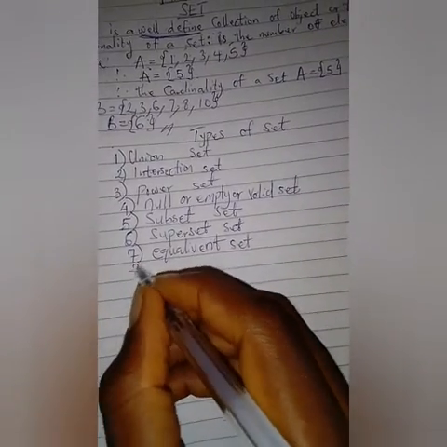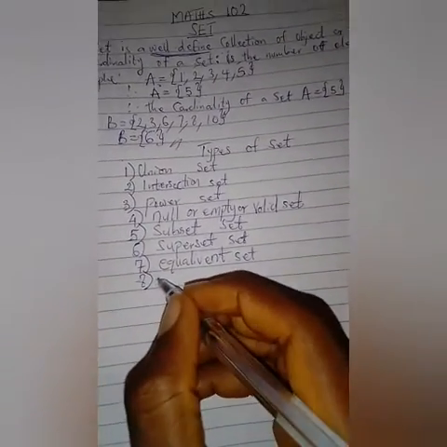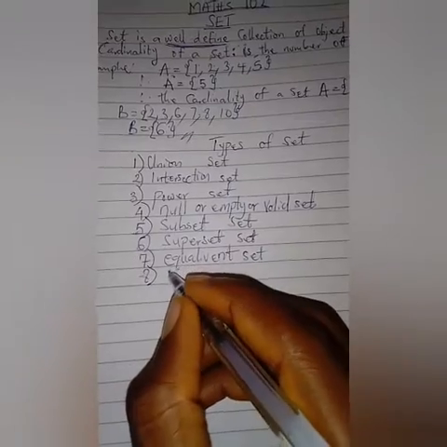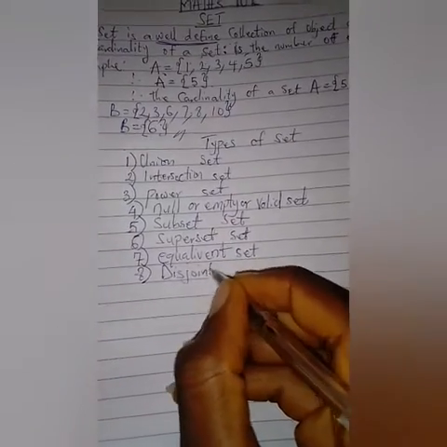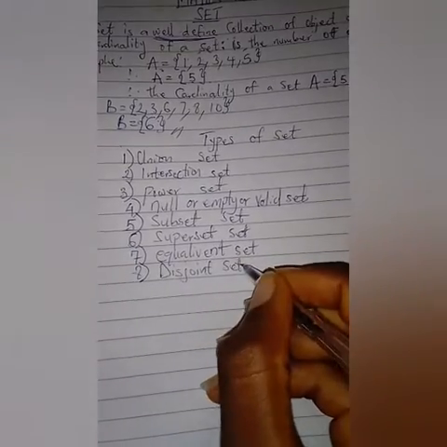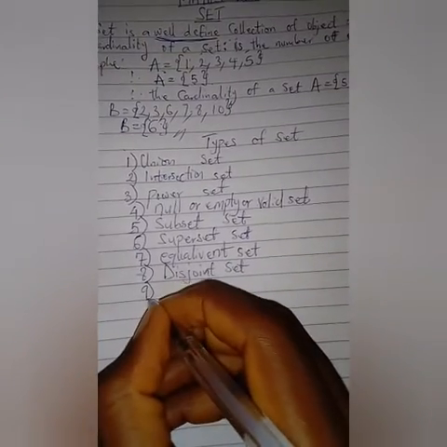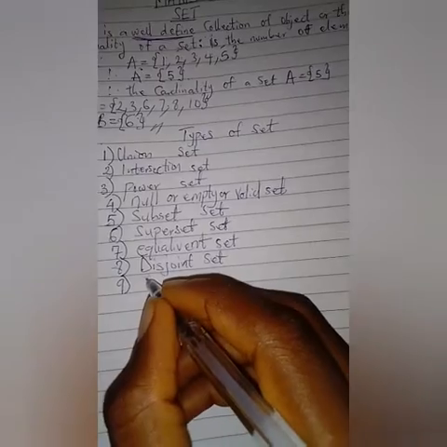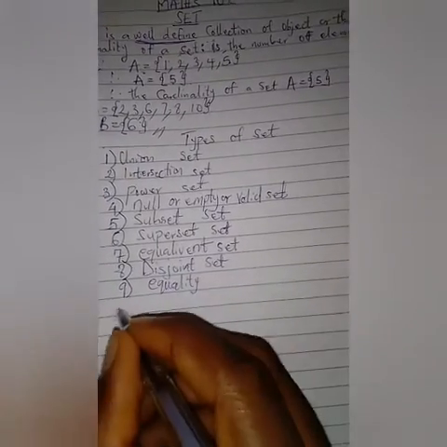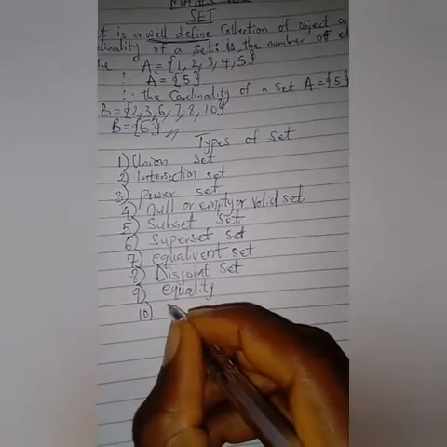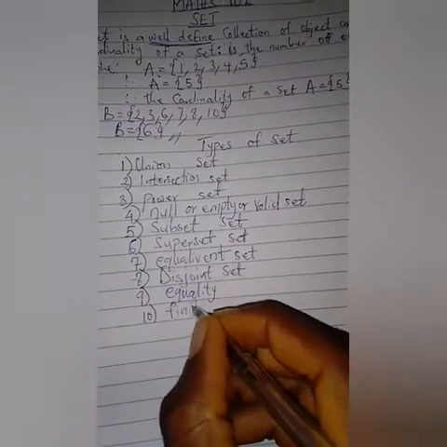Number 8, disjoint set. Number 9, equality set. Number 10, finite set.